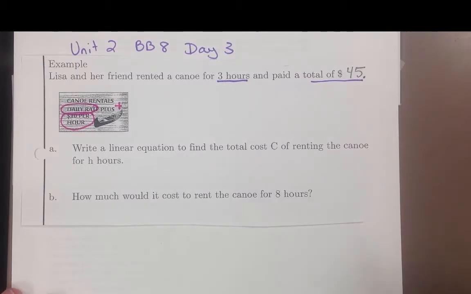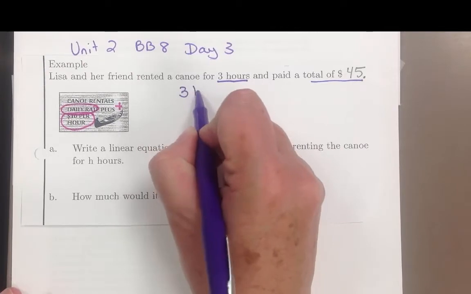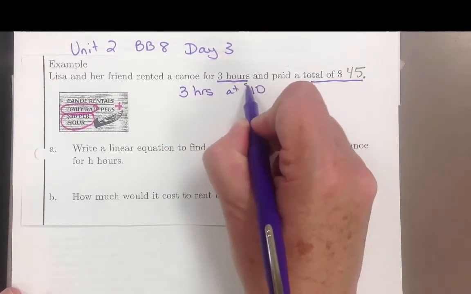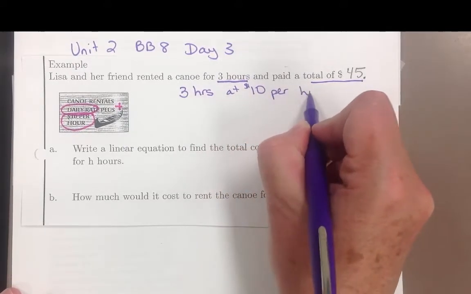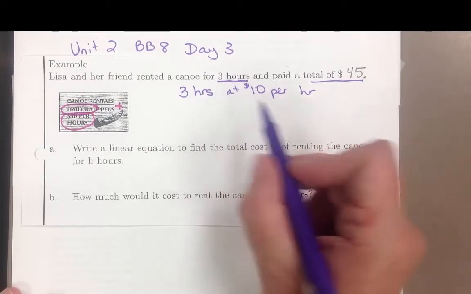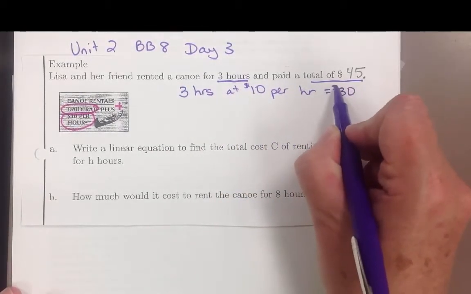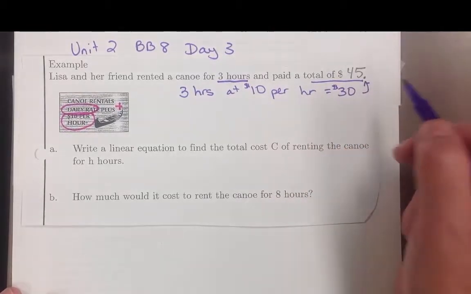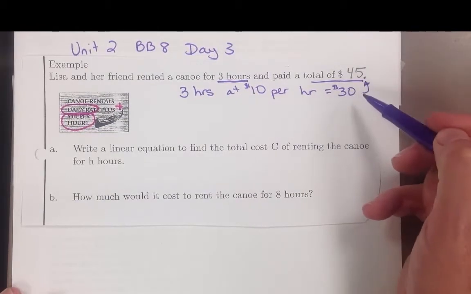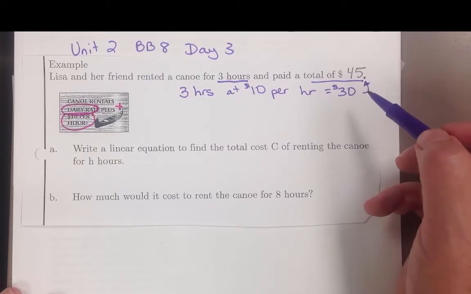So here's what I know. This problem tells me it's 3 hours, and we know I pay $10 per hour from this part here. So if there was no fee to rent the canoe, that would be $30. It's not $30 though that it's going to cost them, Lisa and her friend, it's $45. So we can start to see what that amount is that they must be paying. But I'm going to look at this a different way.